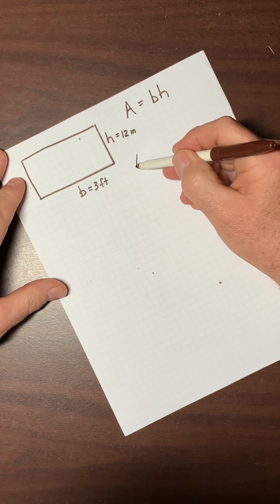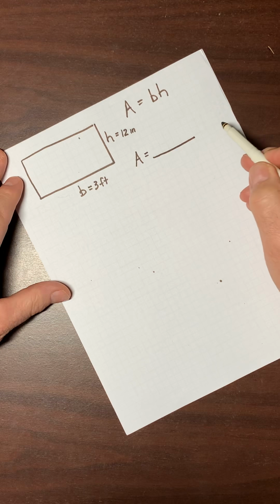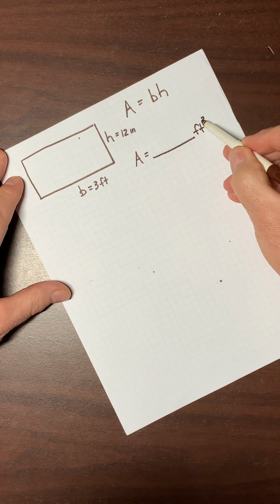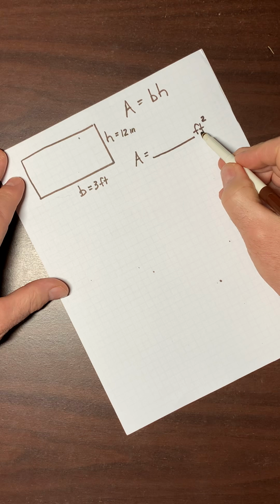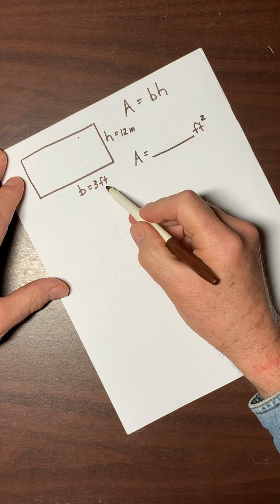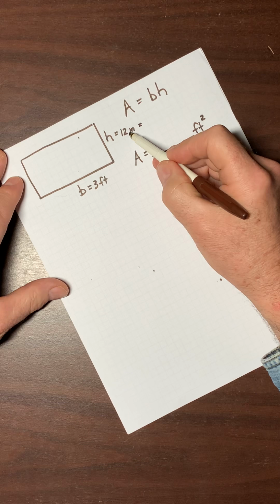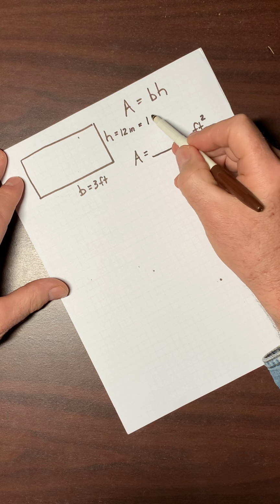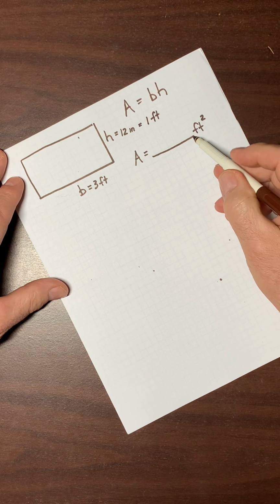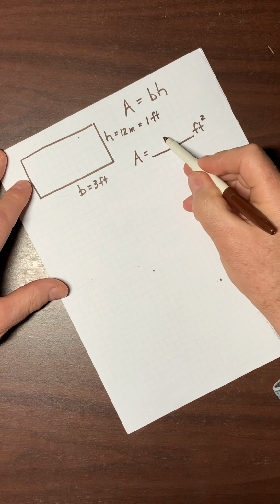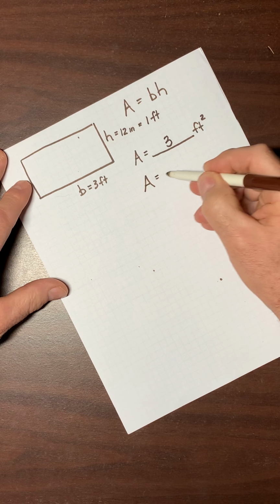So I'm going to say to you, what's the area of this rectangle in square feet? The only way you can get square feet is by multiplying feet by feet. This is cool. It's already feet. This is inches. So I would take 12 inches and I would divide by 12 and I would change that to 1 foot. So now when I want to find the area in square feet, it's going to be 3 times 1 would be 3 square feet.